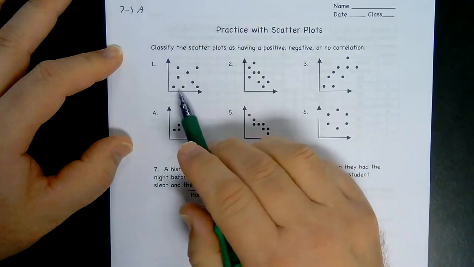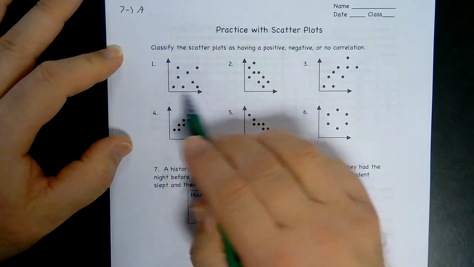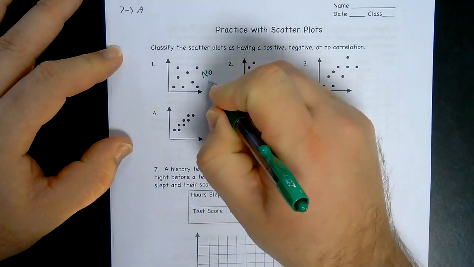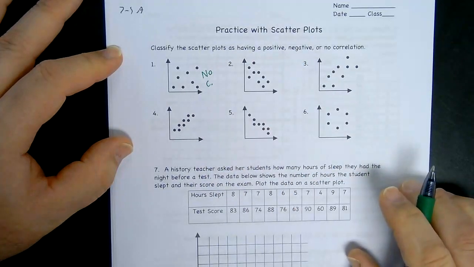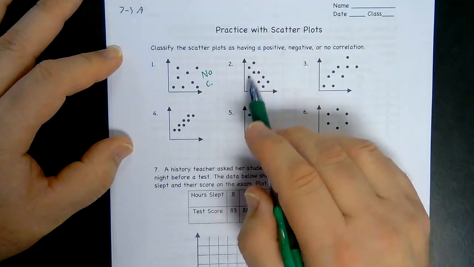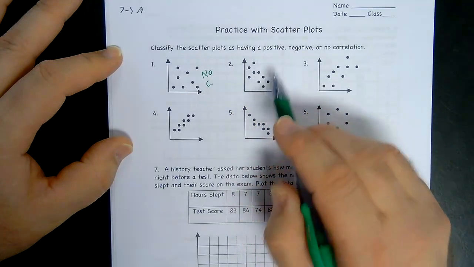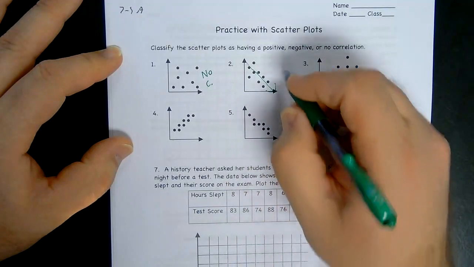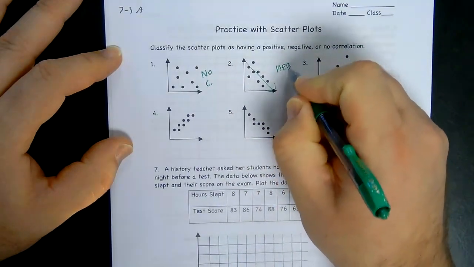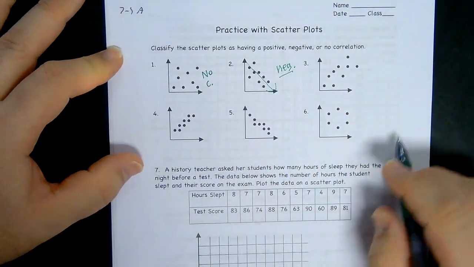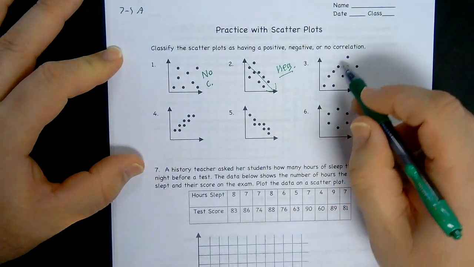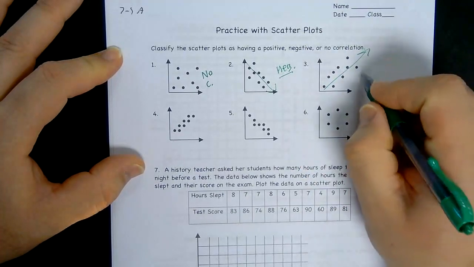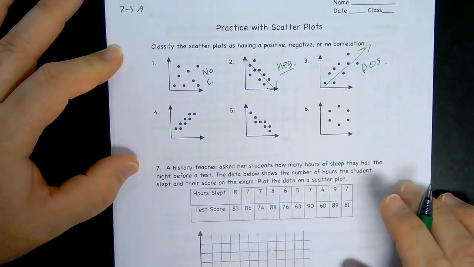So looking at the very first one, I notice that the dots are all over the place. There's no rhyme or reason, so this is a no correlation for number one. Number two, I see that the dots kind of start up high and then tend to go low. So my line, if I were to draw this, is going down to the right. So this is a negative correlation. Number three, the dots start low and tend to go up high in this direction. So if I drew a line, it would go up and to the right. So that would be positive.